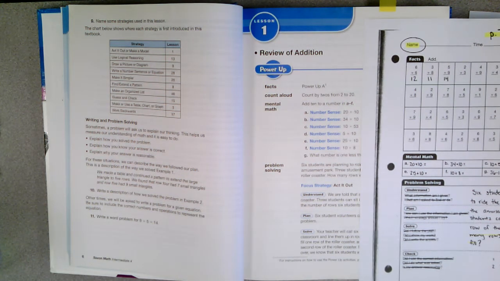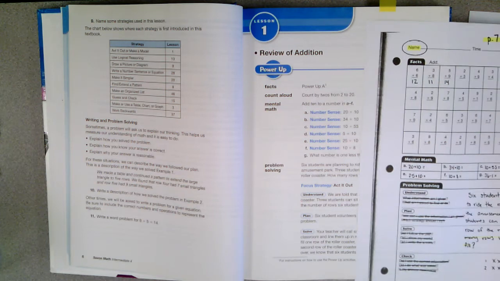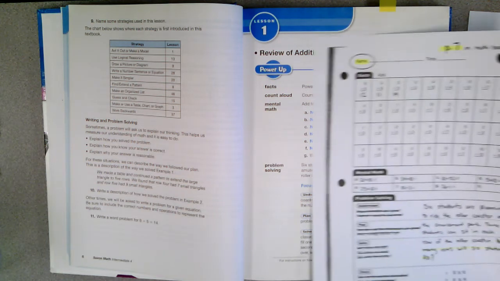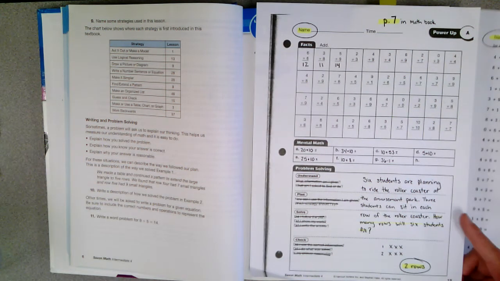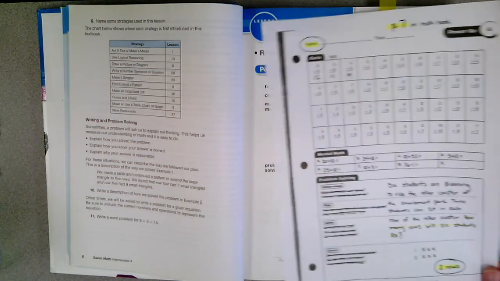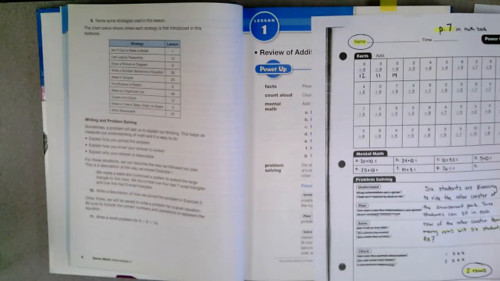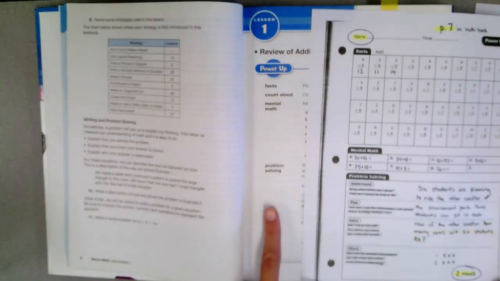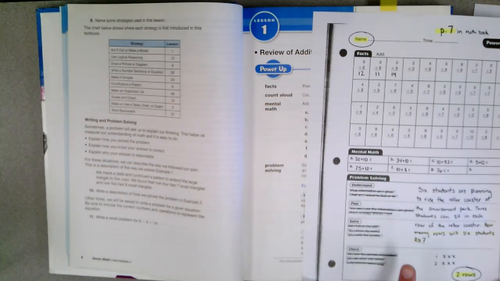Then at the bottom, you can see that problem solving. Now, our first two power-ups, I went ahead and just wrote that problem right here as well. You do not need to do that every time. I was just trying to help you figure out where the problem that you're supposed to be solving for problem solving is. And you can see it says problem solving right here at the side. Problem solving there should match the work that you're doing for problem solving here.